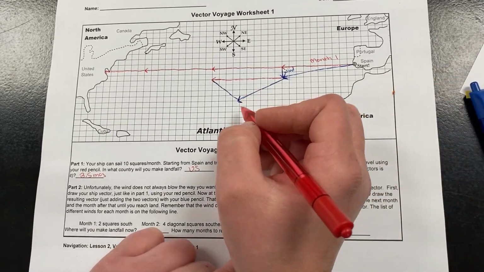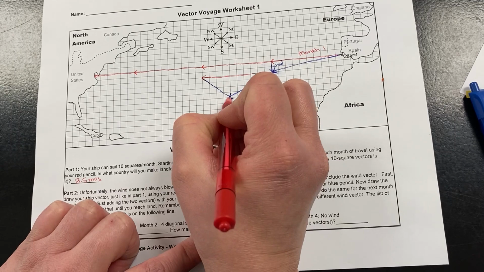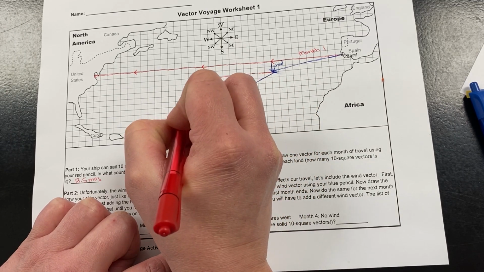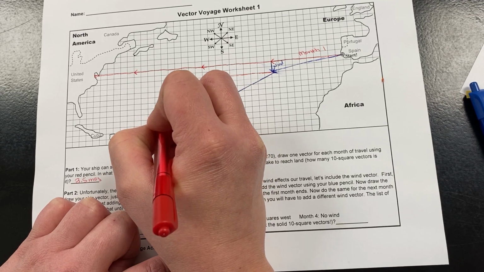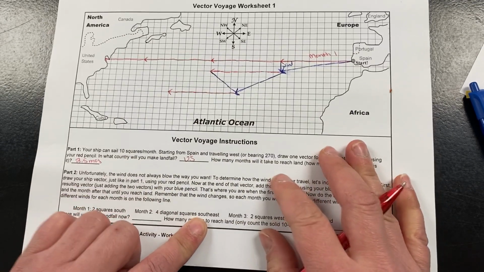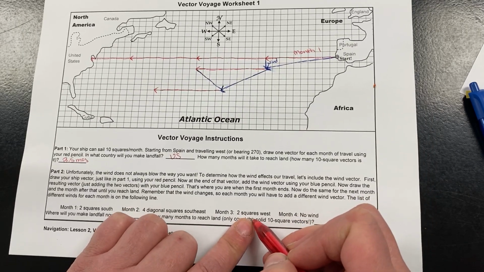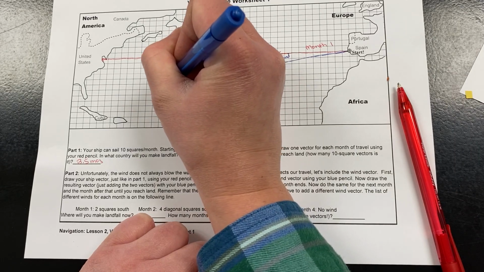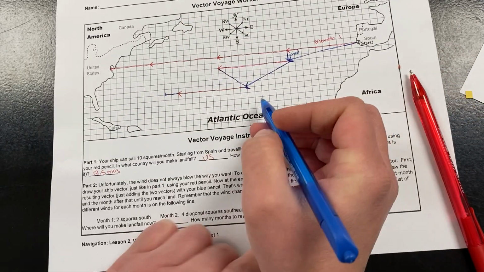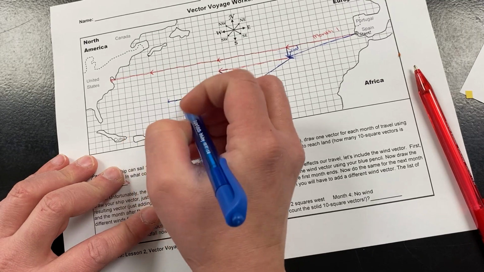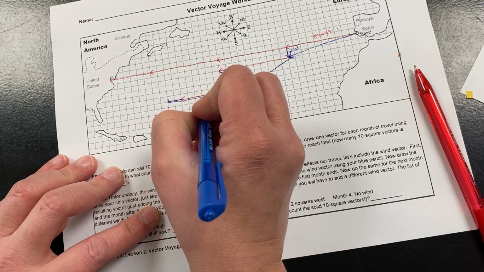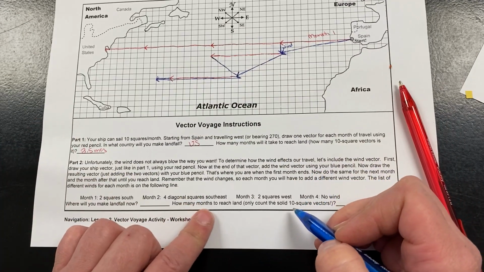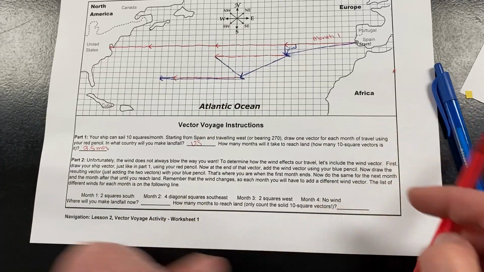So we're going to go another 10 for month 3 forward. There's month 3. And then we're going 2 squares west for our wind. So then our resultant vector is going to go directly over top of that. I'm just going to put it next to it so you can kind of see it. And then month 4, we have no wind.